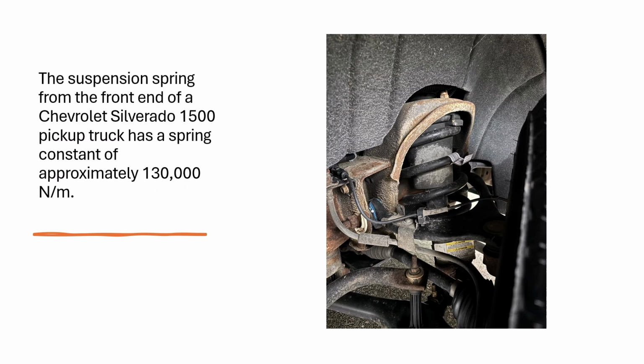Now, in the suspension of a truck or a car, you've got this big old heavy spring right here. And this is actually from my Chevy Silverado 1500 truck. And so there the spring constant is approximately 130,000 newtons per meter, so it's much higher because you're supporting all the weight of the truck and whatever you're hauling in the truck. So it has to be a big heavy spring.